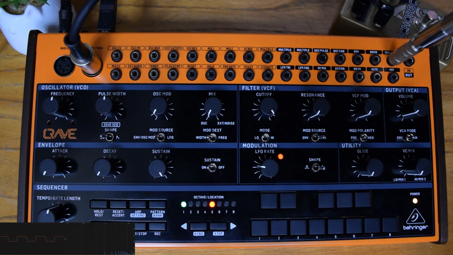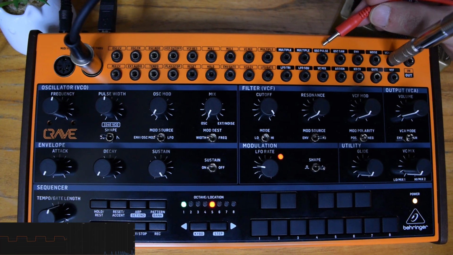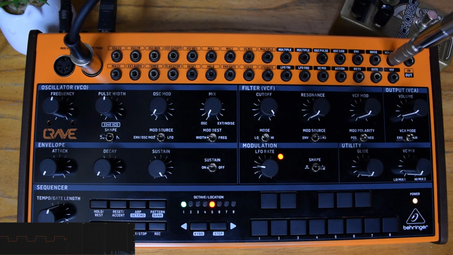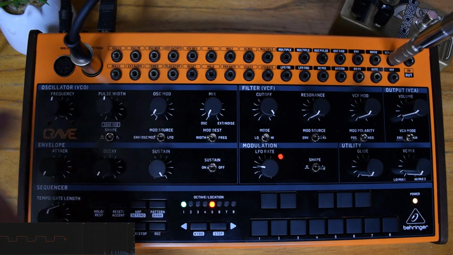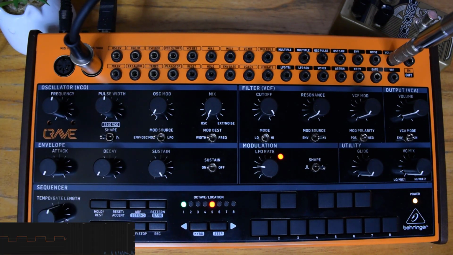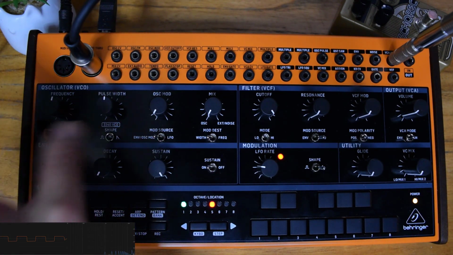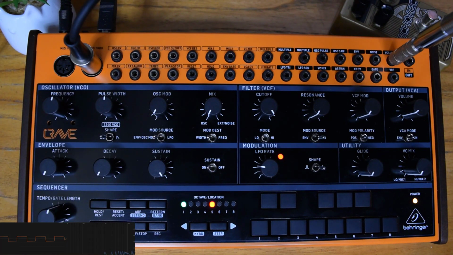So I'm going to be using the two outs that you have right here. Notice it says OSC pulse and then OSC SAW. Behind the scenes, the oscillator is outputting the SAW and the square at the same time. The only difference is that you're selecting which one you want to hear. But behind the scenes on the synthesizer, that pulse and SAW are constantly going, right? So again, the only difference is the switch. You're just selecting which one you want to hear, but behind the scenes, they just run.